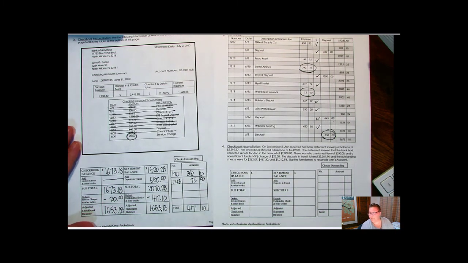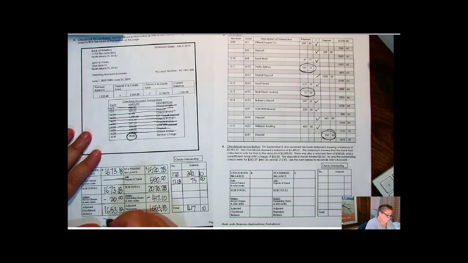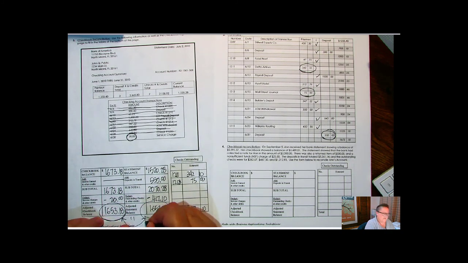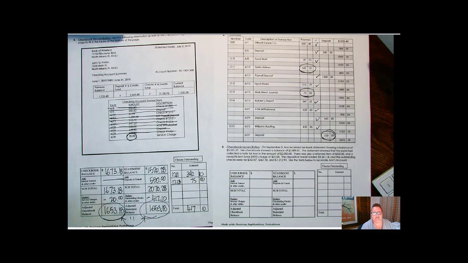This is the beauty of reconciliation. The two numbers have to match. So because those two numbers are the same, I have reconciled this account. Now, problem number 4 we'll do next.